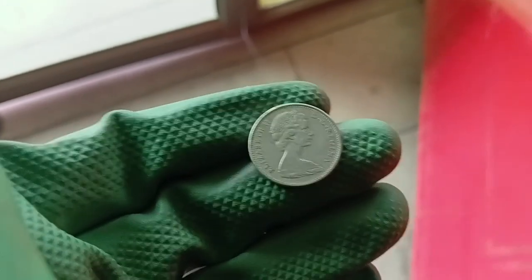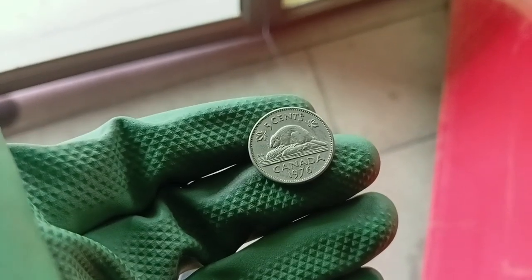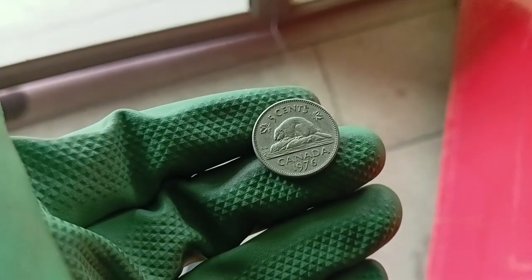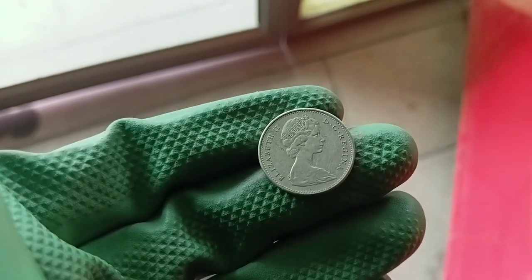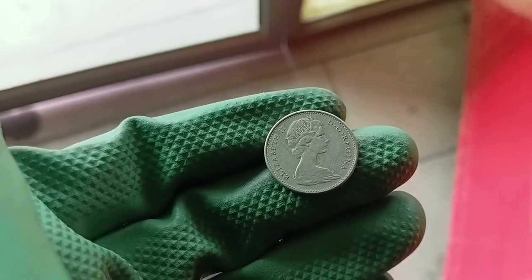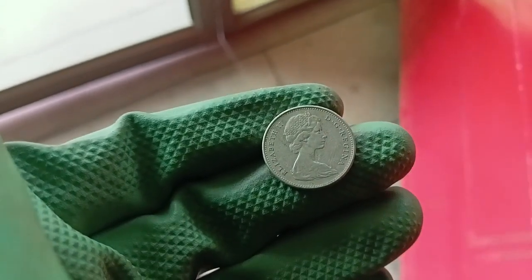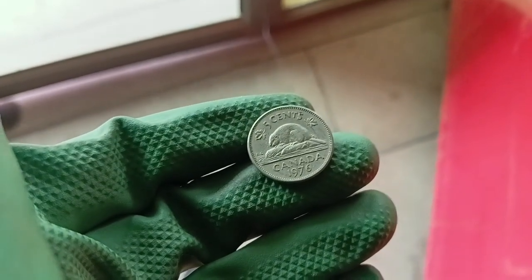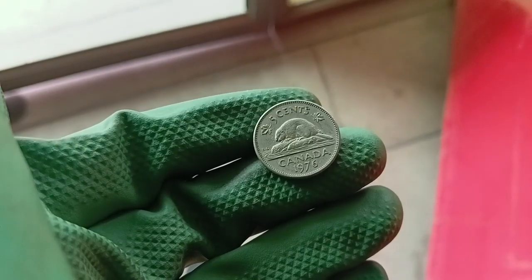Now let us talk about the value of the Canada 5-cent 1976 coin in circulated condition. Most of these coins were produced in very large numbers and were used widely in everyday transactions. Because of this, many examples show wear, such as smooth details on the beaver and light wear on the Queen's portrait in circulated condition. The value is usually close to face value, meaning it is worth about 5 cents to 10 cents depending on demand and condition. Some dealers may offer a little more if the coin has less wear and better eye appeal.